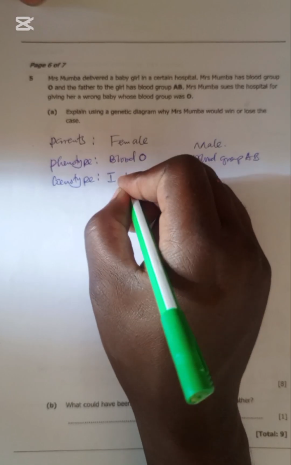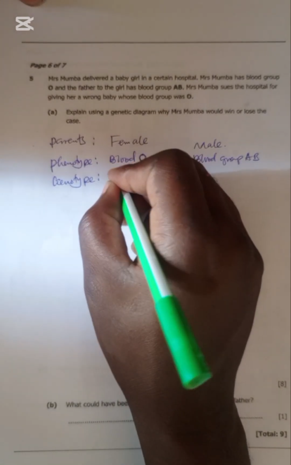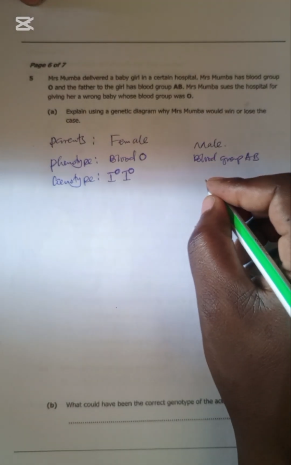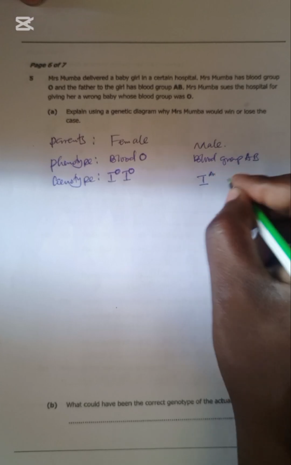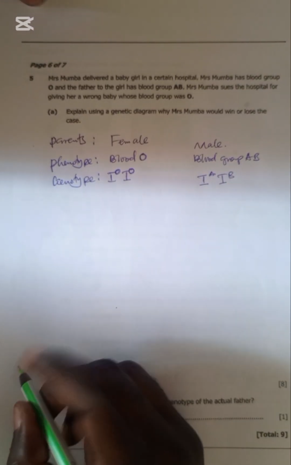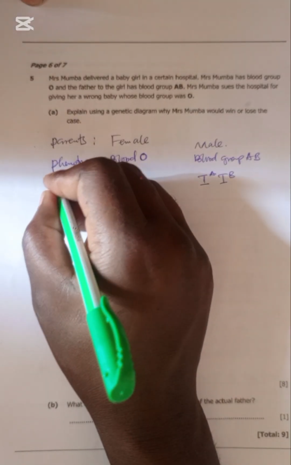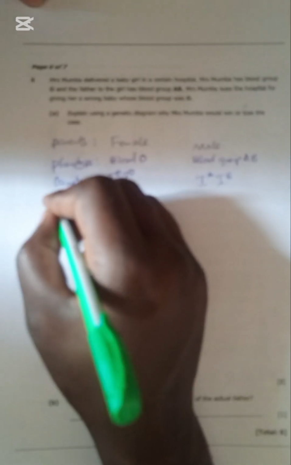So what you're going to have here is O here and O here, like this. That is for the female. And then for the male, we're going to have the genotype in this manner, like this. And then after that, you now come to the gametes.